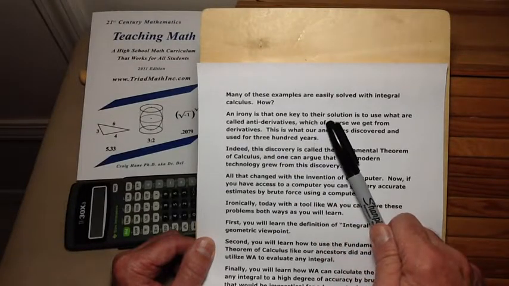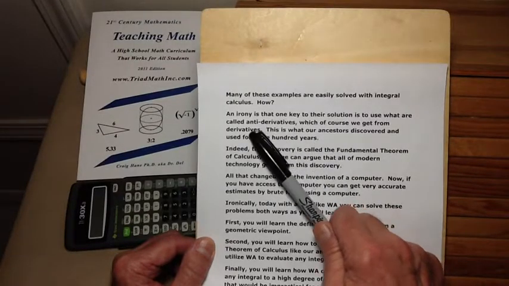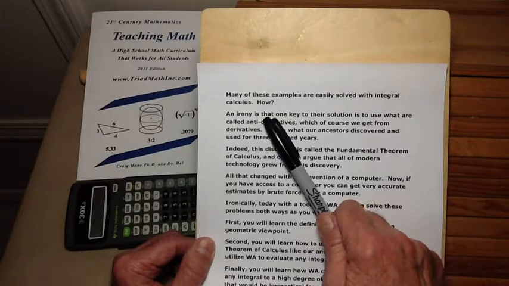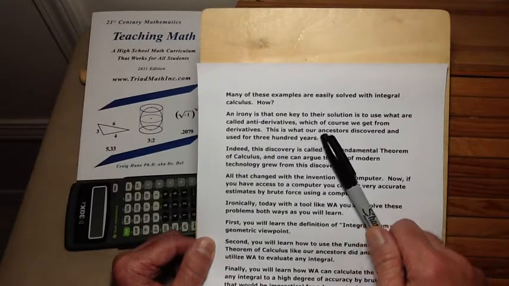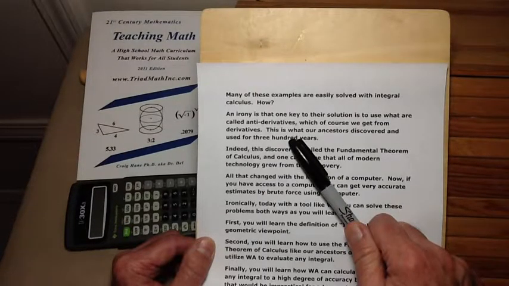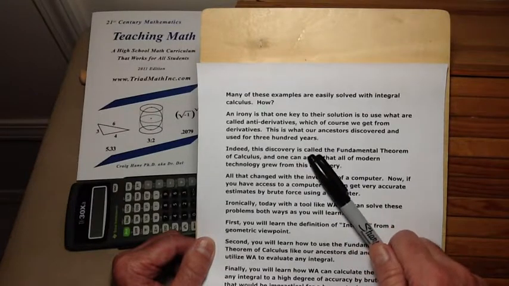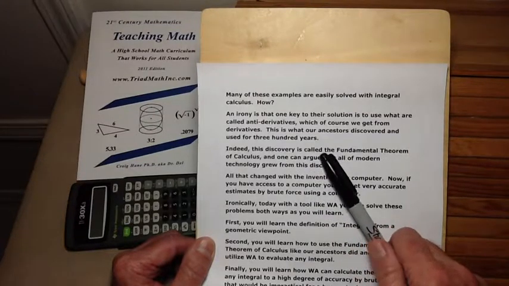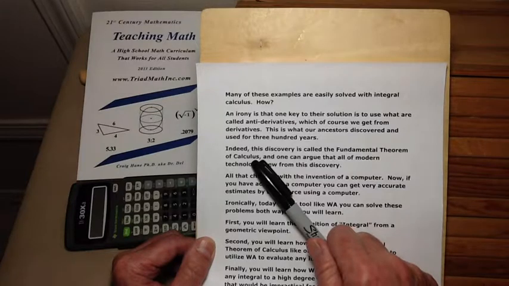And of course, you can get antiderivatives essentially from derivatives. It's working backwards. Now, this is what our ancestors discovered. They discovered this in the 1600s, and so they've been using this for over 300 years. And in fact, this discovery they made is what is today called the fundamental theorem of calculus.